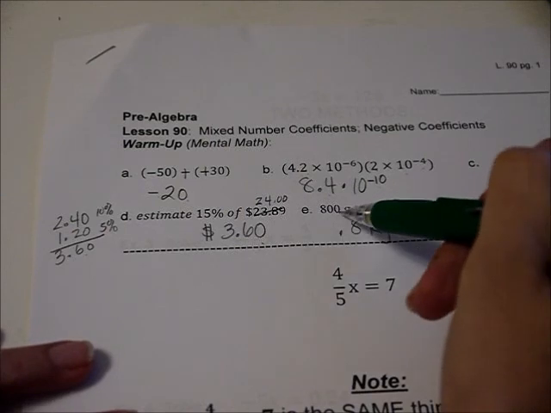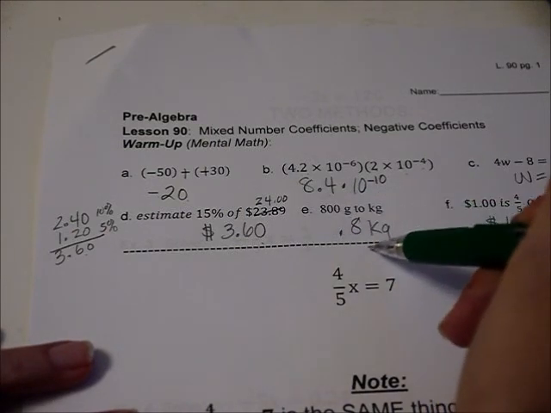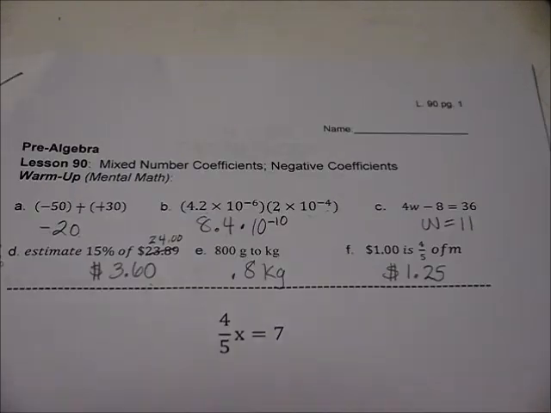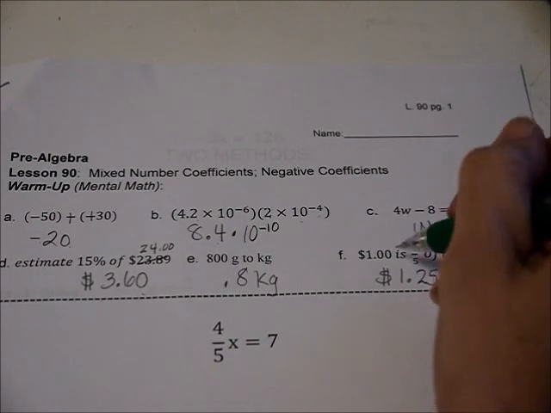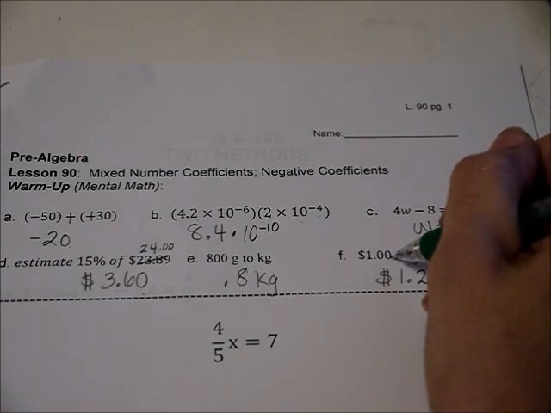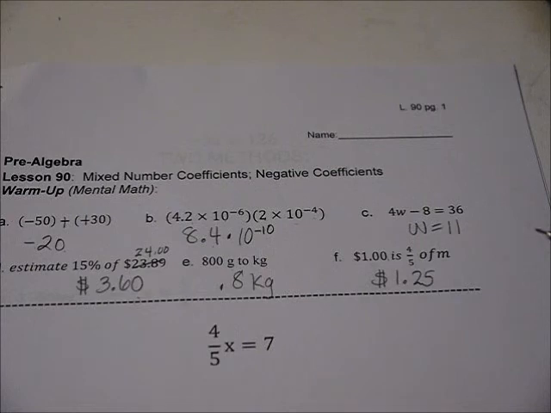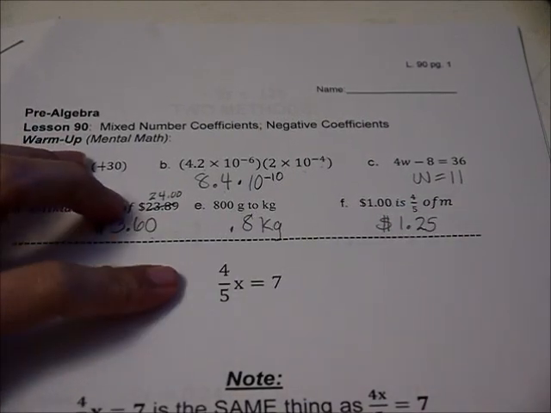Okay, this time we move the decimal over 3 places, so we go from 800 grams to 0.8 kilograms. And then $1 is 4/5 of M. So if it's 4/5, 1/5 is a fourth of this. So 1/5 is 25 cents. So 5/5 is $1.25. Okay, now we are going to solve equations like we've done before.